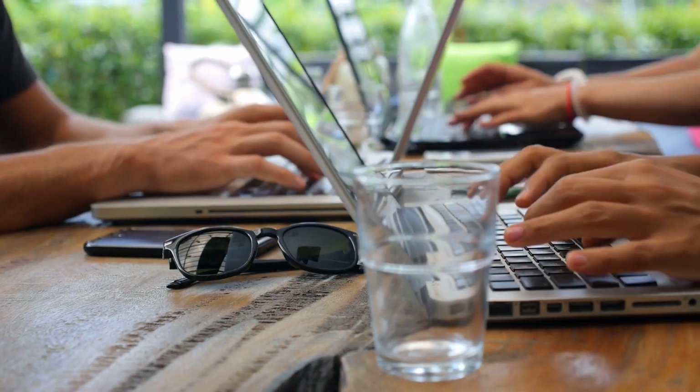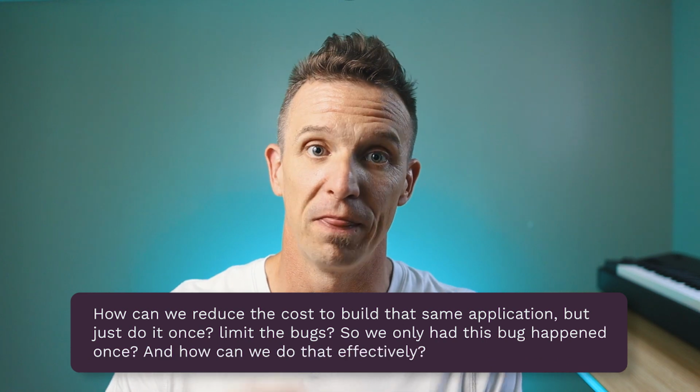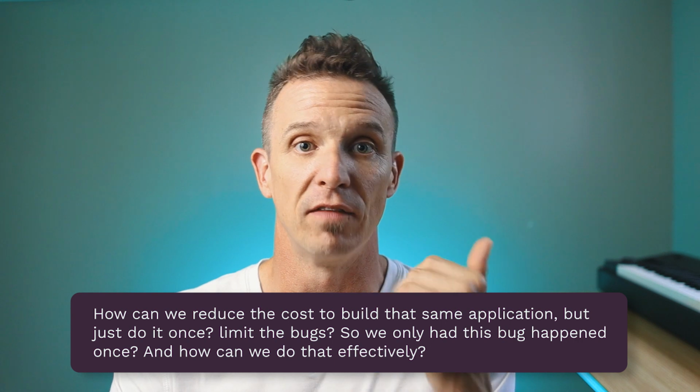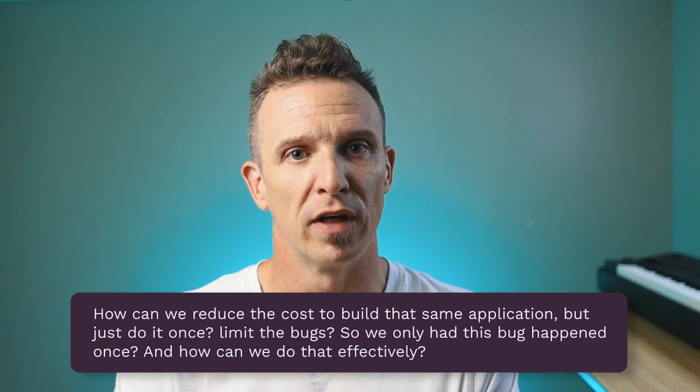So from a business perspective, especially from a startup, in fact, even large companies are looking at this. They're wondering, how can we reduce the cost to build that same application, but just do it once, limit the bugs so we only have this bug happen once, and how can we do that effectively?